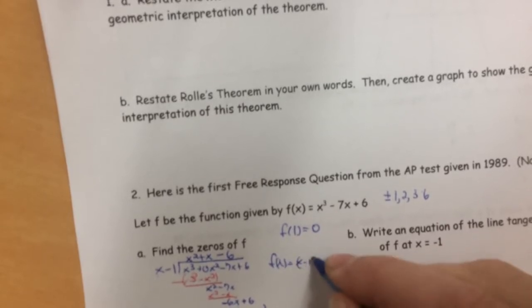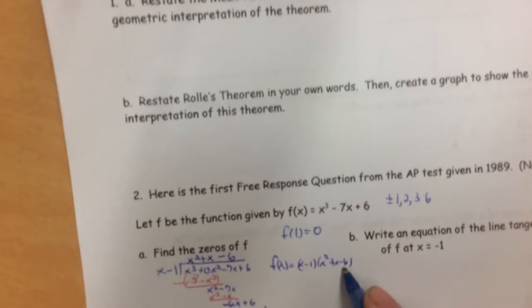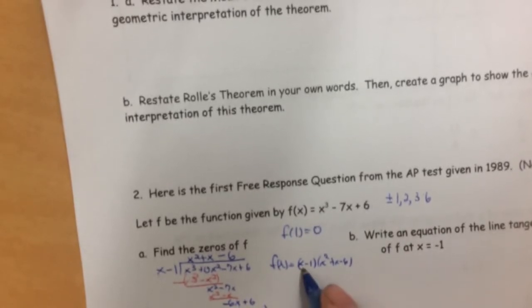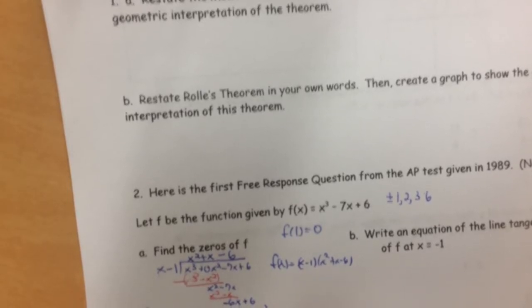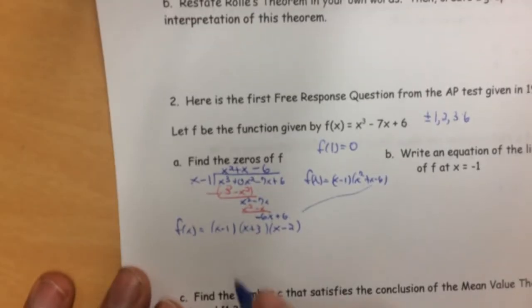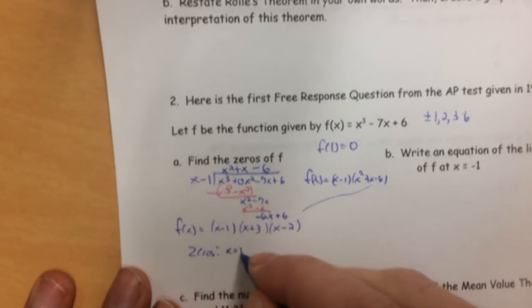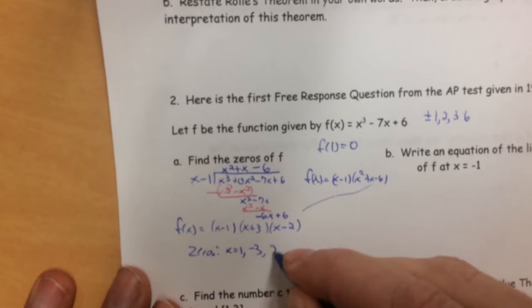So f of x equals x minus 1 times x squared plus x minus 6, and this is helpful because now we can factor this even more. So it's going to be x minus 1, as we knew it would be, times this factors into x plus 3 times x minus 2. I just factored the quadratic there. And now that we've done that, we have our zeros. The zeros are at x equals 1, negative 3, and 2.